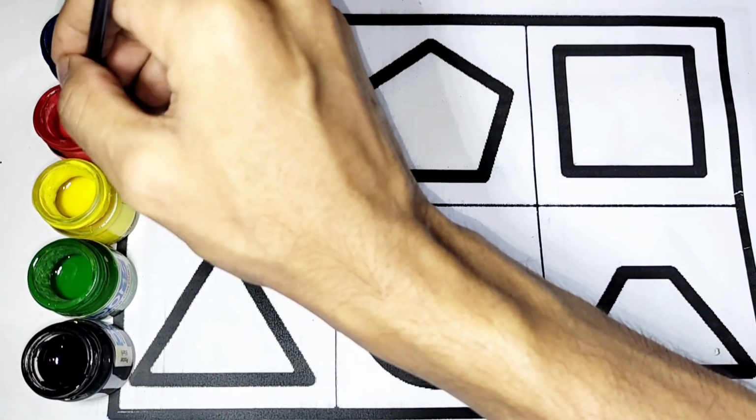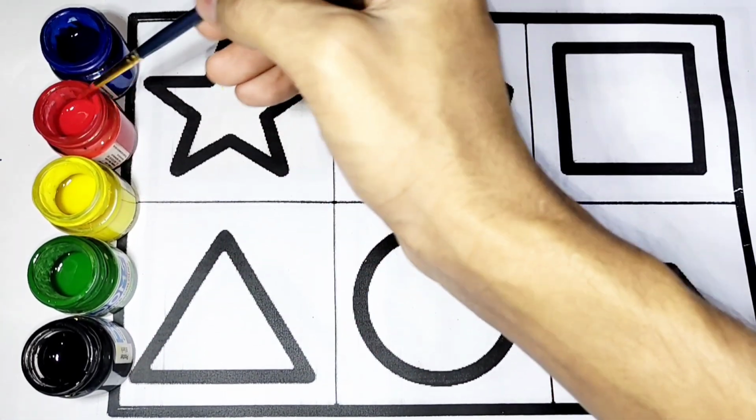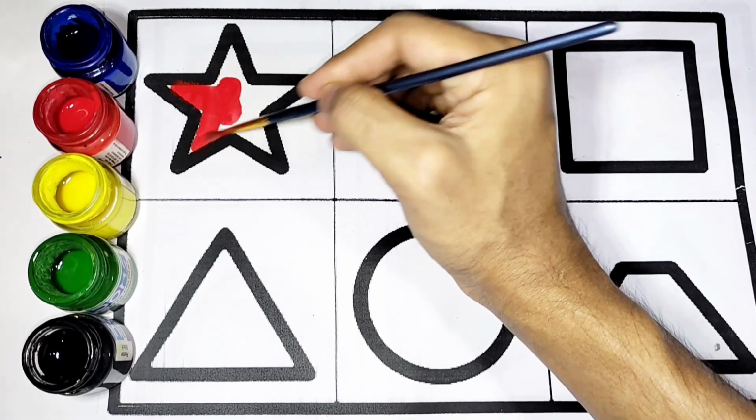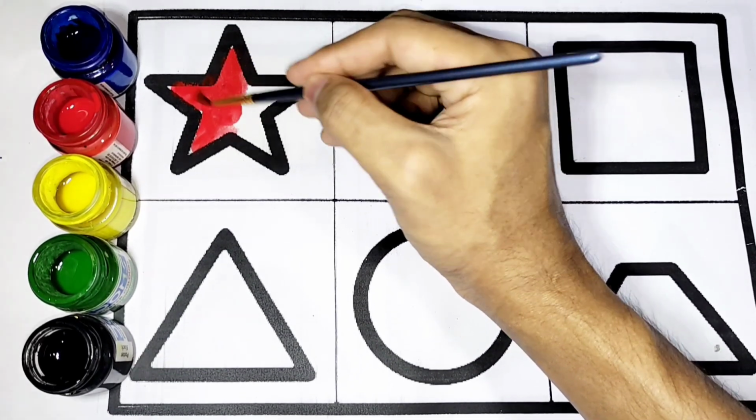And now we are coloring the shape of star. First we are using the color of red and coloring the shape of star.